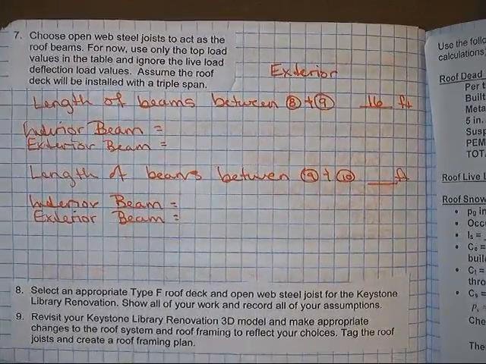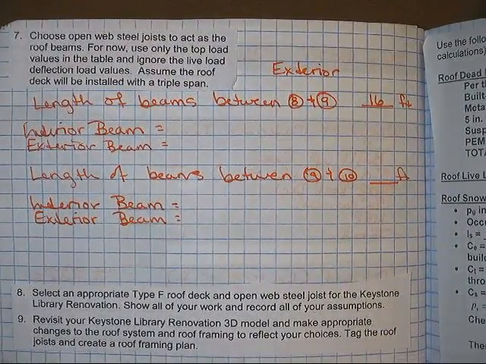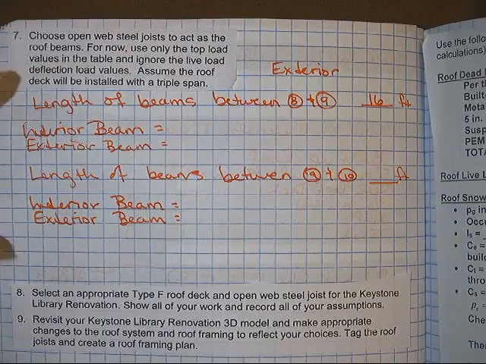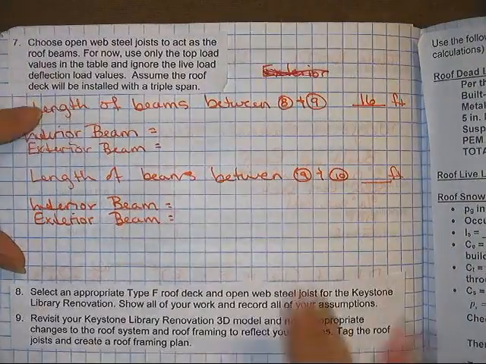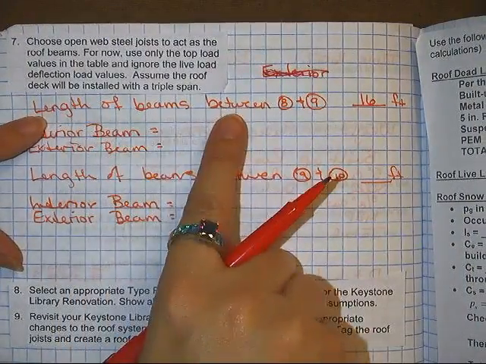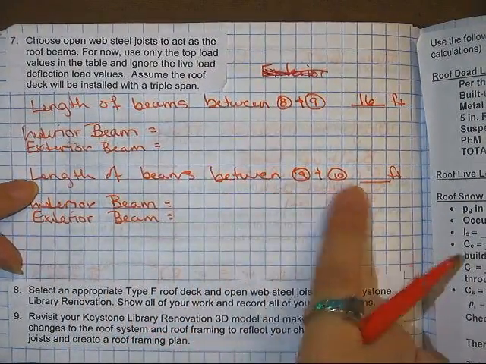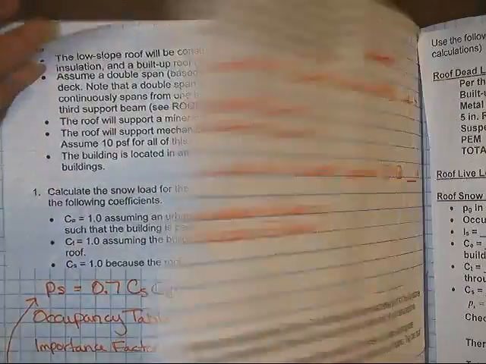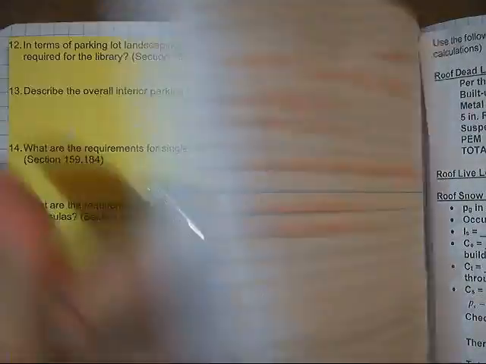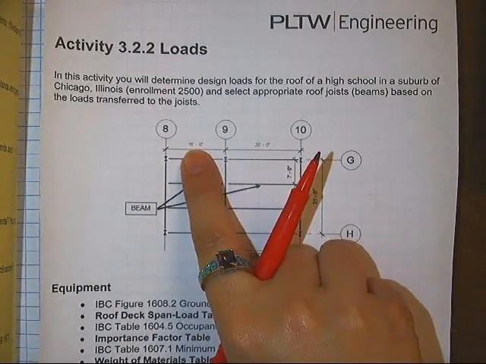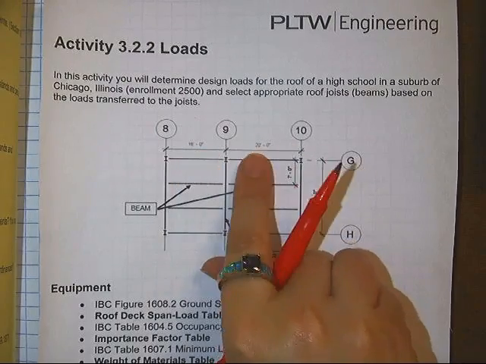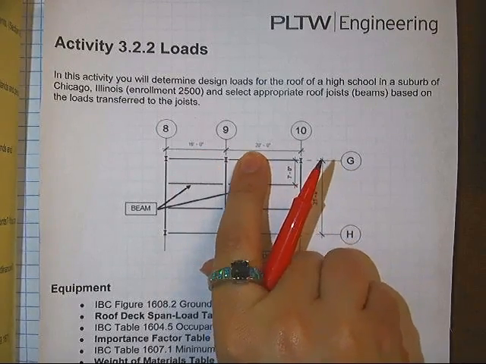Number 7 is where we're actually going to choose the steel joist that we need. We're going to do it again. First, we're going to do it between beams 8 and 9, and then we're going to do it between beams 9 and 10. If we look back at our original picture, we have 2 different lengths there. Look at this length here for between 8 and 9, and this length here for between 9 and 10. You're going to need to use both of those lengths.